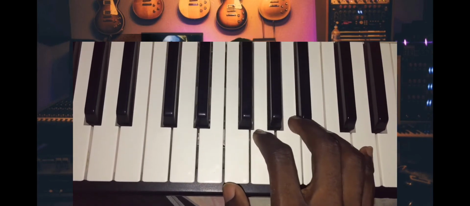The C major scale with our left hand also has a technique, cool? So we're going to be numbering our left hand as well.